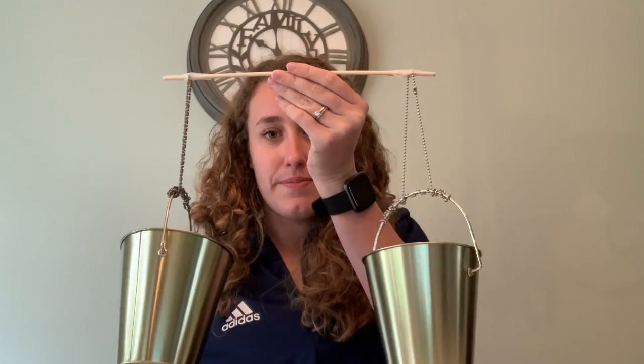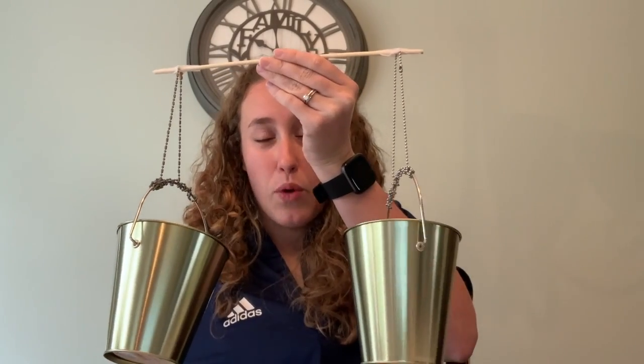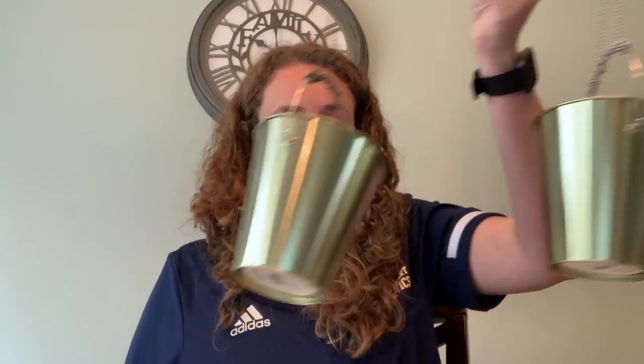So if I had my dictionary balanced here and I had 2 paper clips balanced here, my balance would tilt like this because the dictionary has more mass than 2 paper clips. A bucket balance looks a little like this. I would put my objects in each side. The side with more mass would tilt down towards the ground.